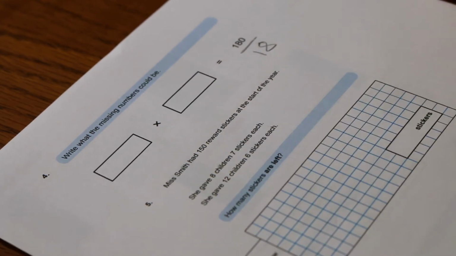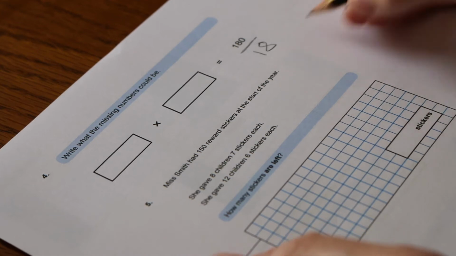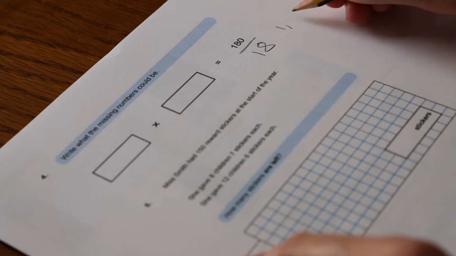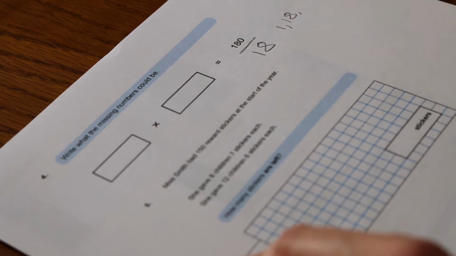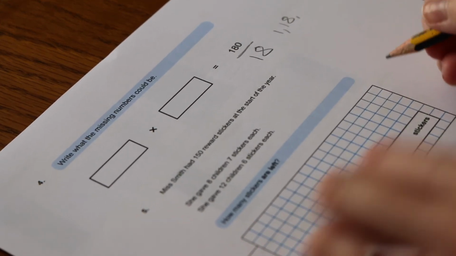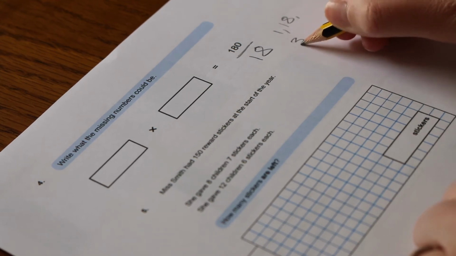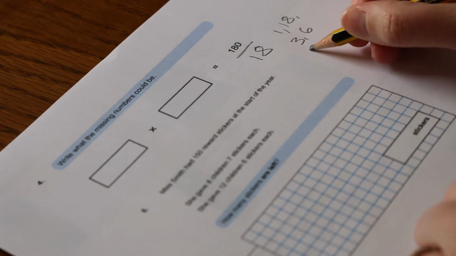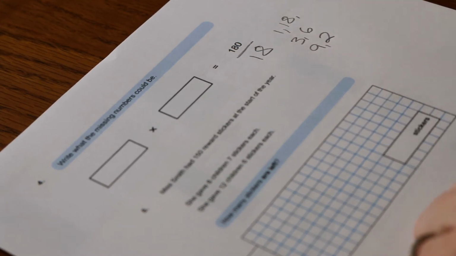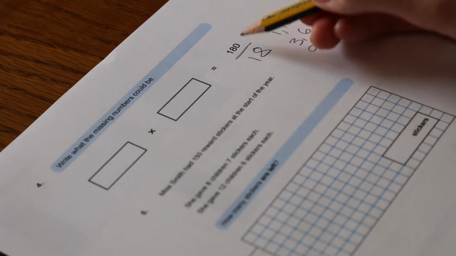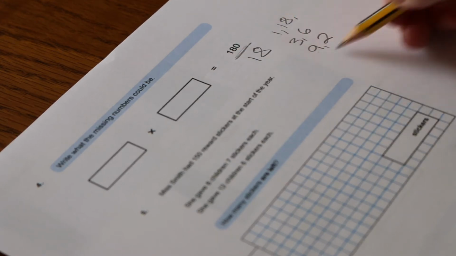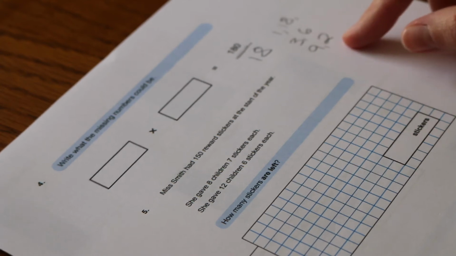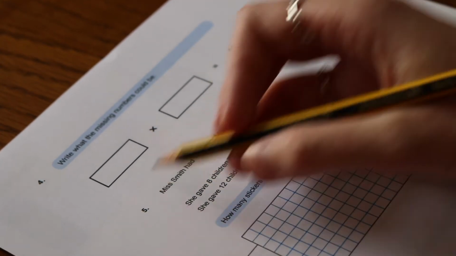in our times tables. So we know that the factors of 18 are 1, 18. So that's a factor pair of 18. Another factor pair is 3 and 6. And the other one is 9 and 2. However, we want 180. So one of these needs to be multiplied by 10. There were several different combinations you could have had for this question, and I'll write them all down here.